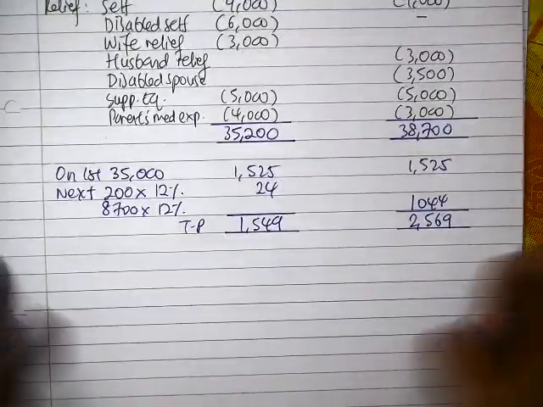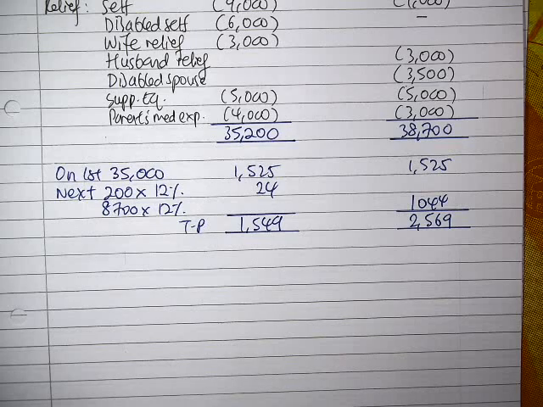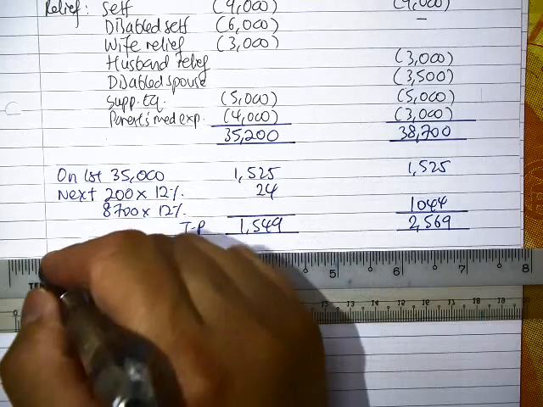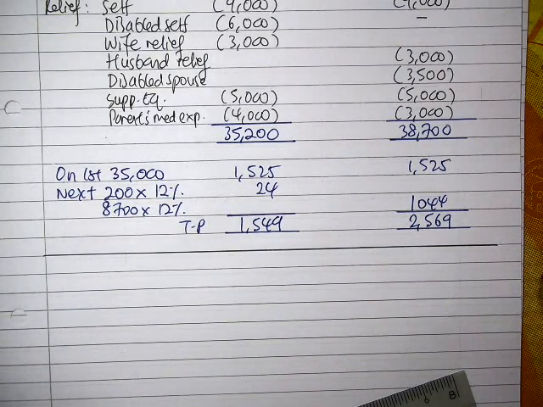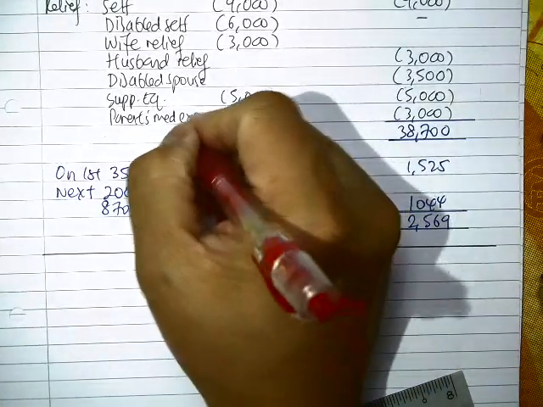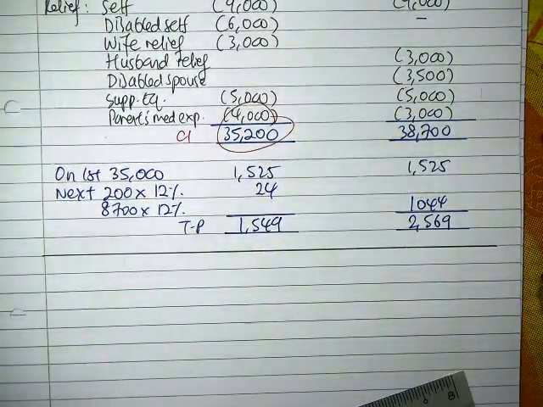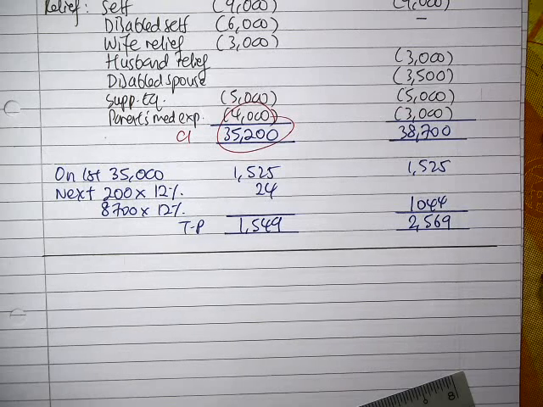That gives 24 and 1,044. Alright, so tax payable would be 1,549 and 2,569.